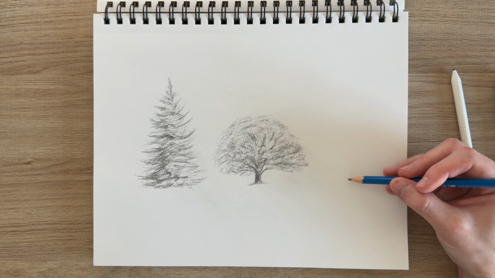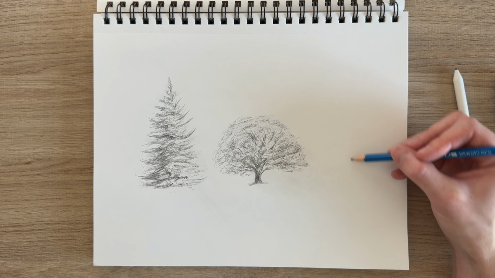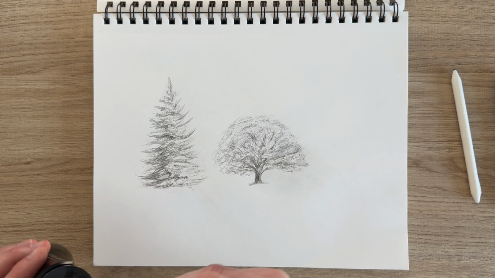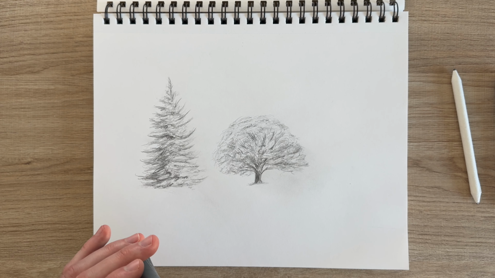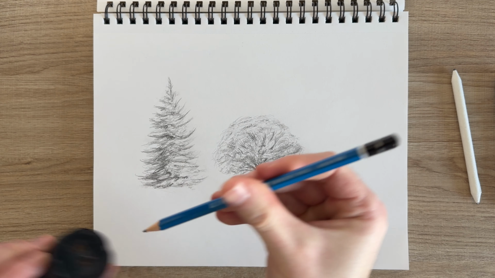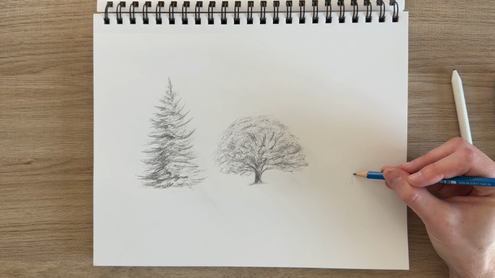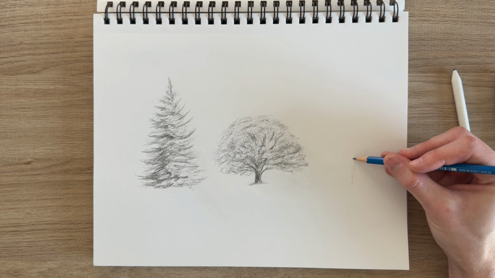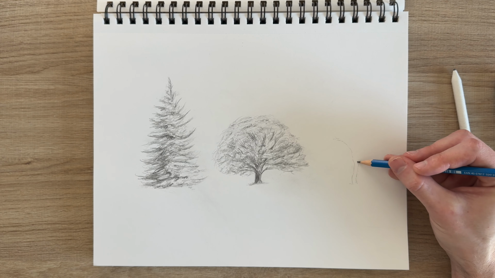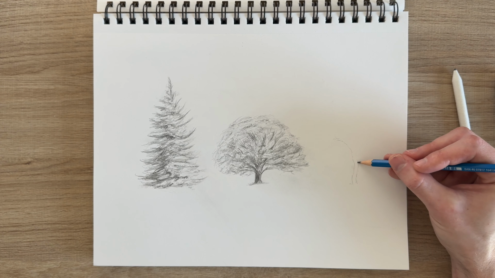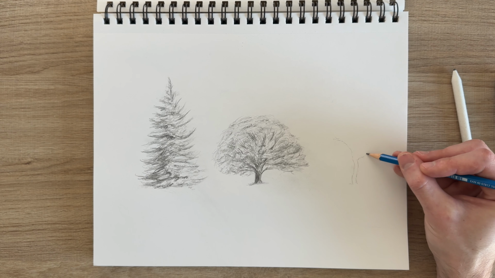So to start, we're going to draw the rough shape of the trunk and the limbs, and then we'll come back and add the little bits of leaves after that. And as you're drawing this, make sure you're drawing some interesting shapes. It's gonna help make it look a lot more realistic. You're probably noticing that theme by now. I've said it a couple times.